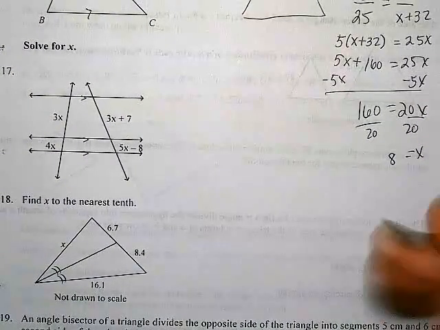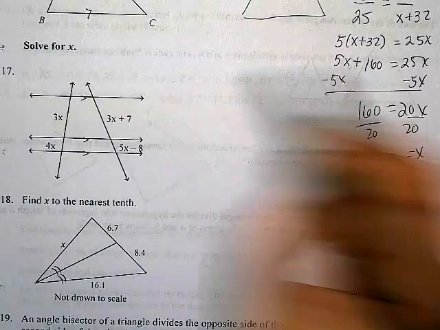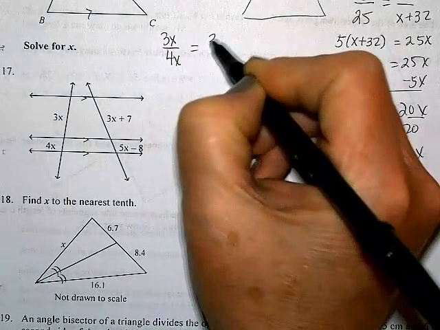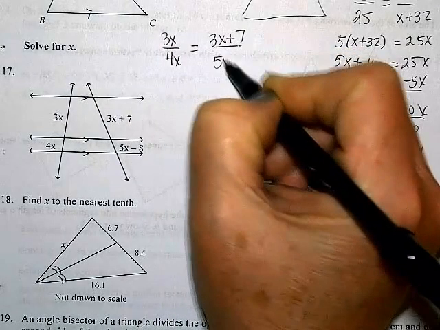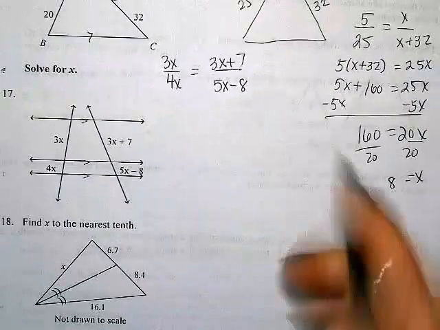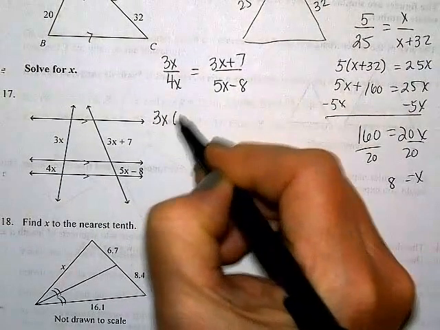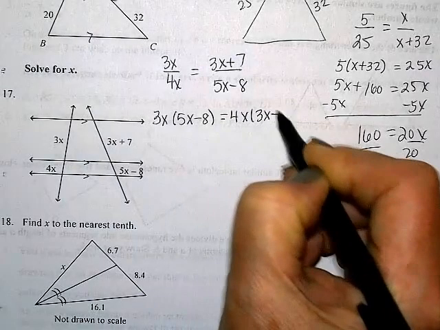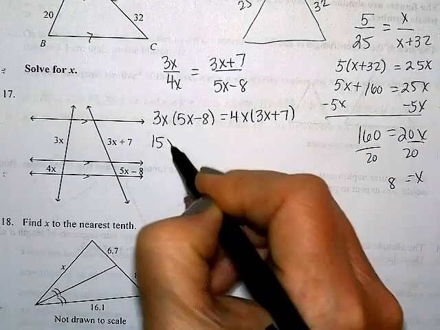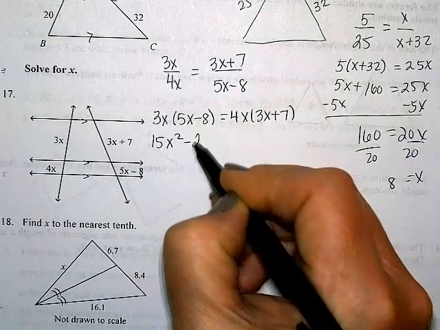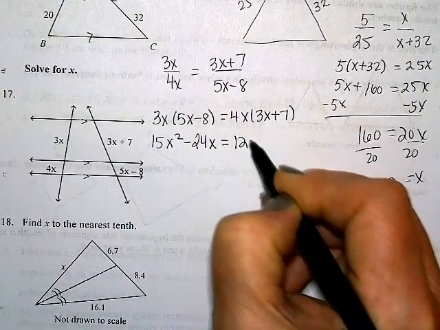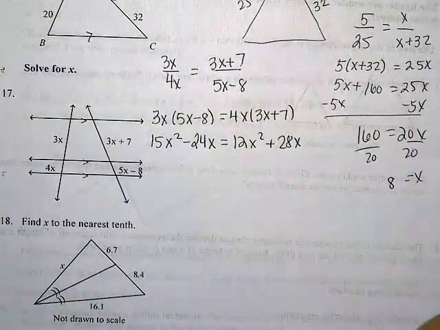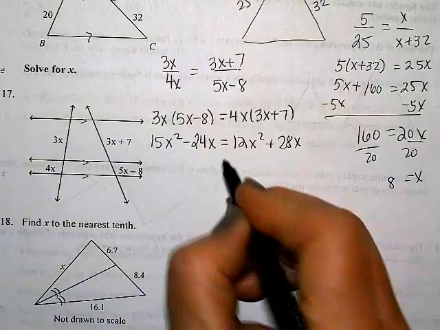17, solve for X. Let's see. 3X is to 4X as 3X plus 7 is to 5X minus 8. Cross multiply. 3X times 5X minus 8 equals 4X times 3X plus 7. 15X squared minus 24X equals 12X squared plus 28X. Don't let me make a mathematical error as I work here. Move everything to one side.